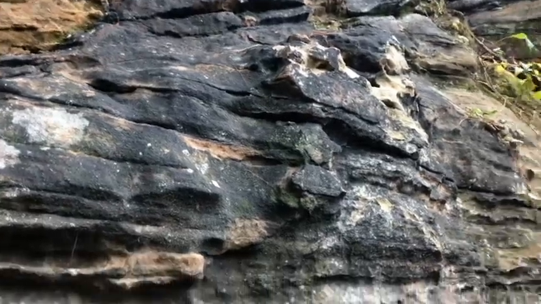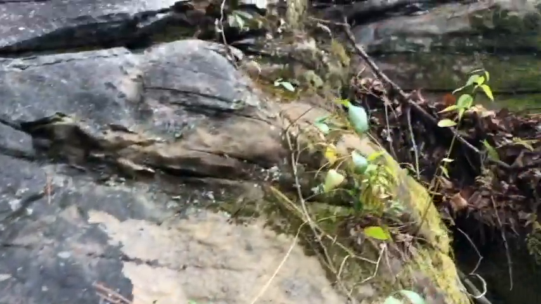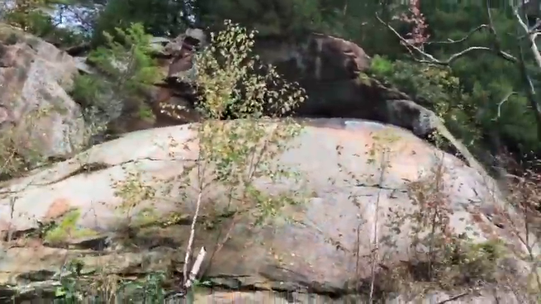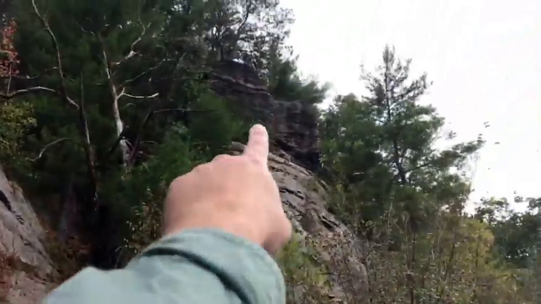This would have been the beaches at the Baraboo Cliffs. The aeolian sands, conglomerate.